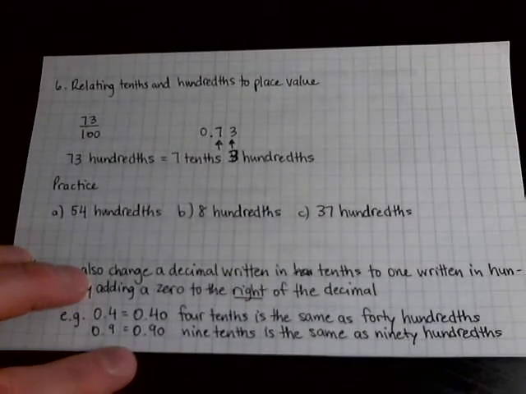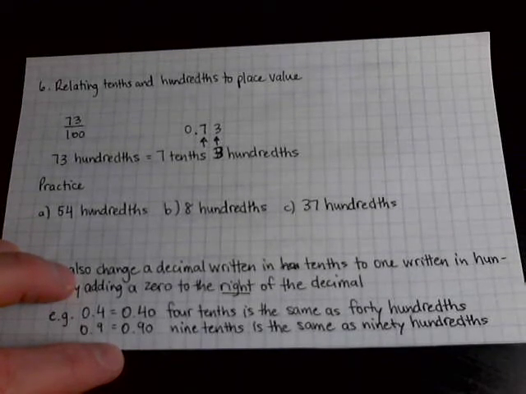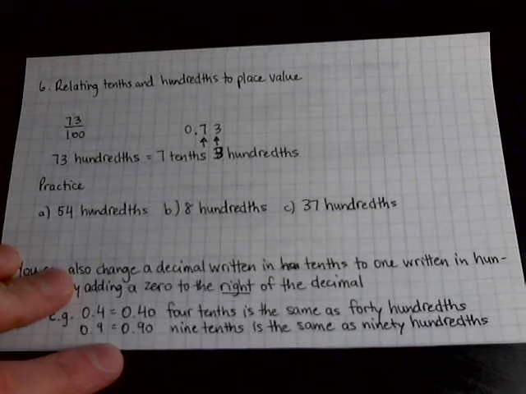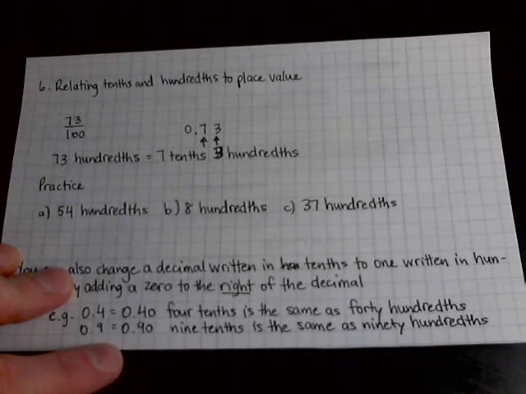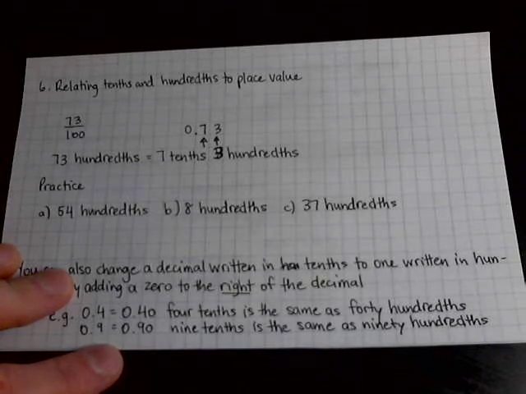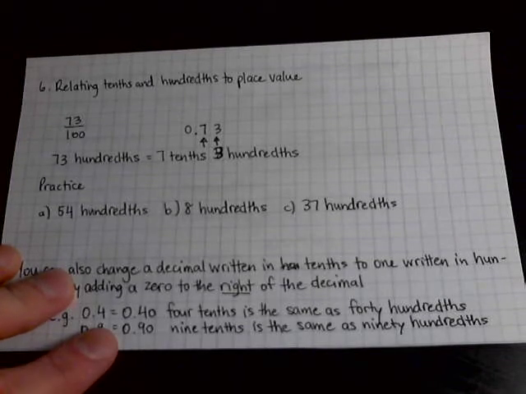Okay, so the next thing that we're going to talk about is how to relate tenths and hundredths to place value. So just like numbers to the left of the decimal, where there's a ones and a tens and hundreds and et cetera, in the whole numbers, for numbers less than 1 there is a tenths place value and a hundredths place value, and then likewise thousandths, ten thousandths, hundred thousandths, et cetera, as you go further to the right of the decimal.